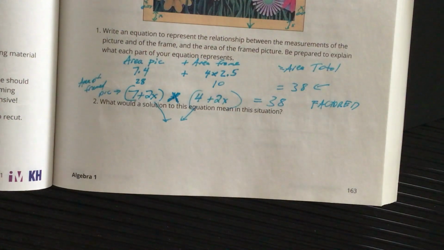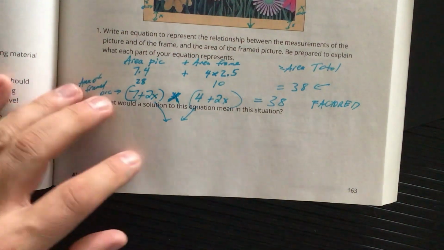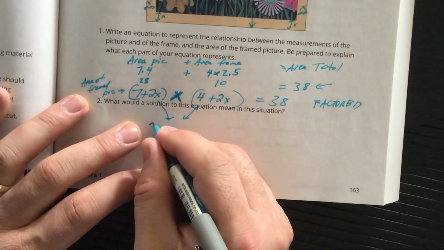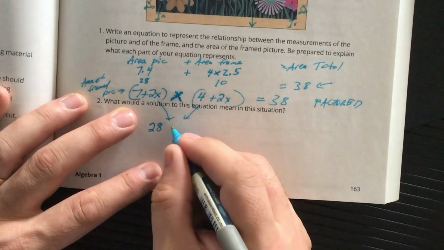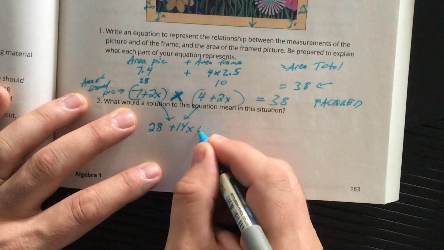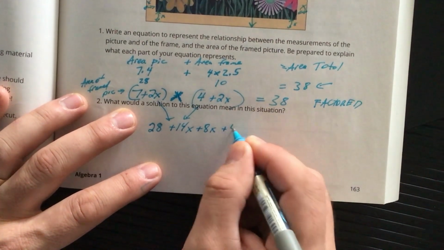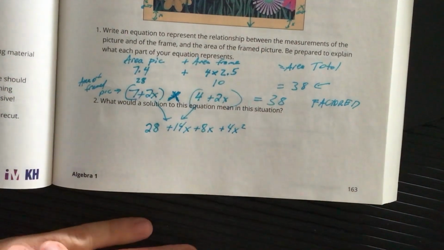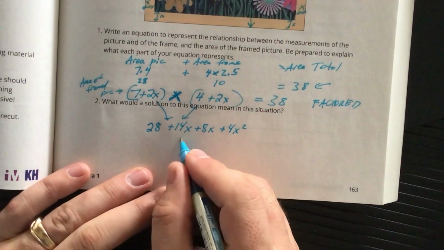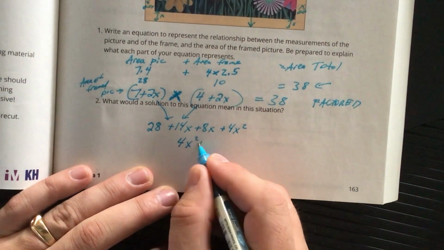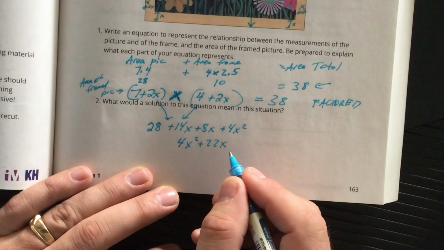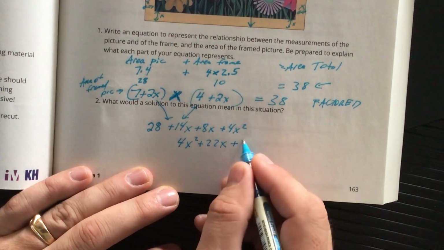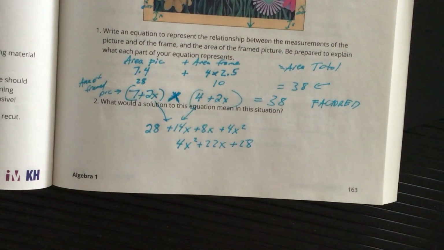All right, everybody get a chance to do that? So I'm just going to FOIL quickly. Hopefully you get the same numbers, 28, and then I got a 14x, and then I got an 8x, and I got a 4x squared. Correct order and combining like terms would look like that.